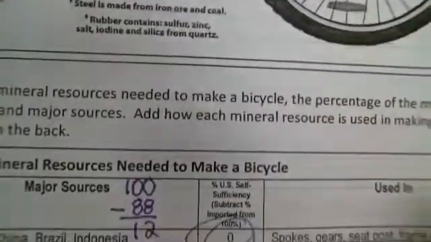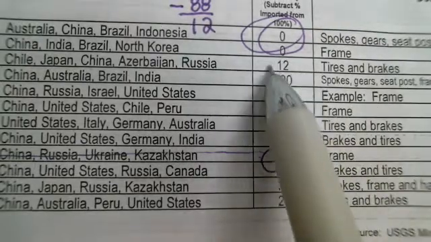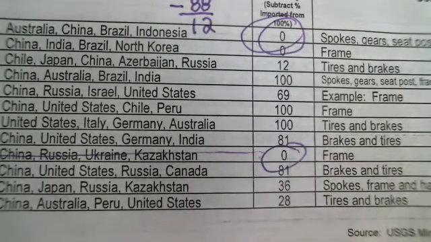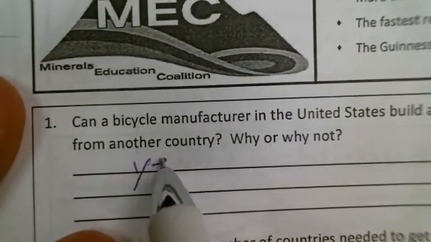So, with all the other materials that we do have mines for in the United States, we could conceivably make an entire bicycle. So the answer here is yes.